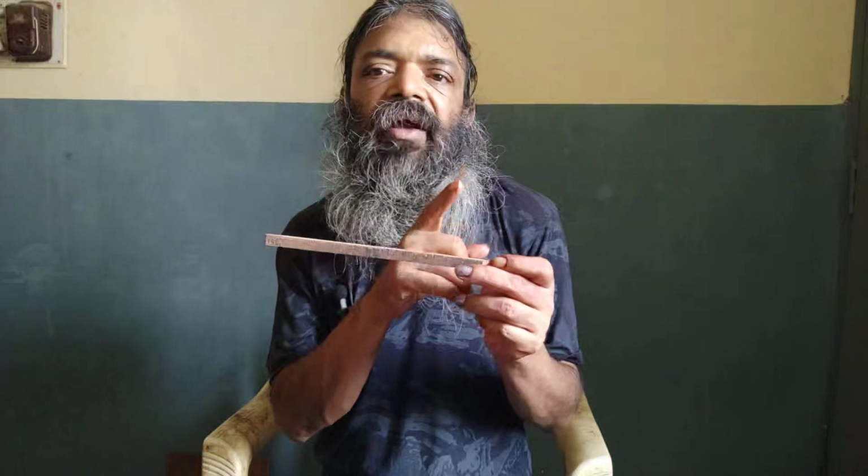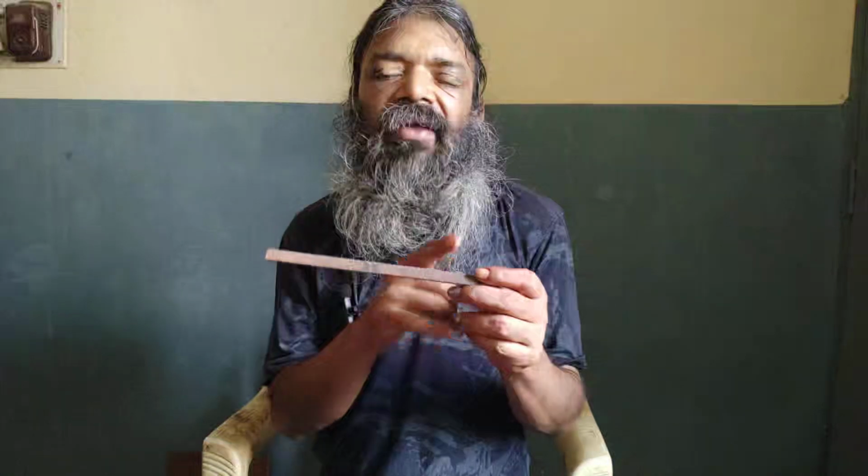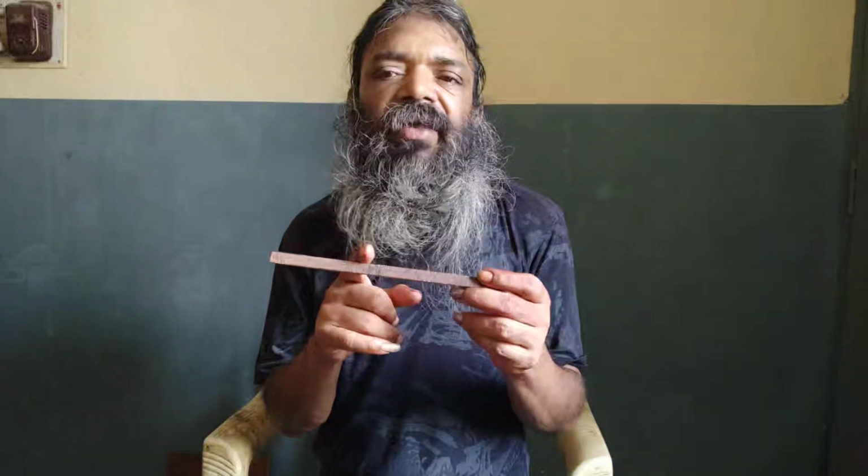What is the probability I'll make a cut in the first section? This probability is the same; there is no precedence or priority here. I can cut in any section, and all sections have equal probability. If there are n sections, then the probability of cutting in any section is 1 by n.